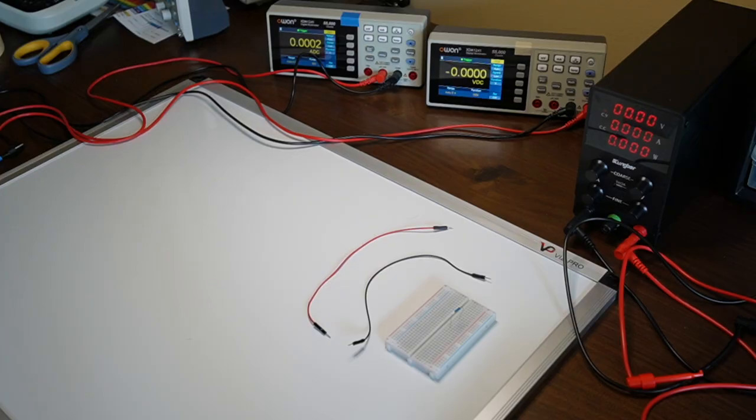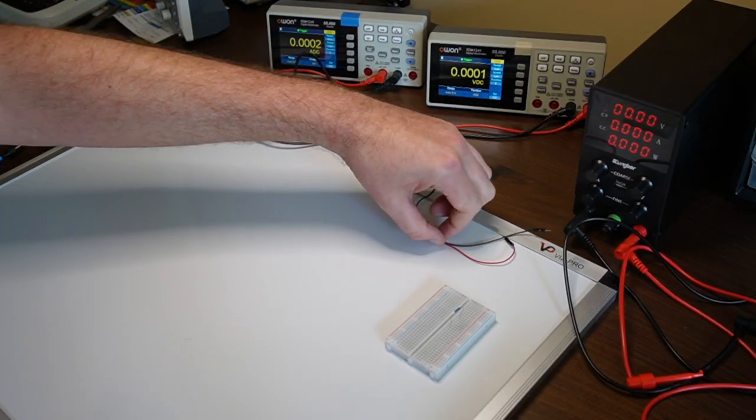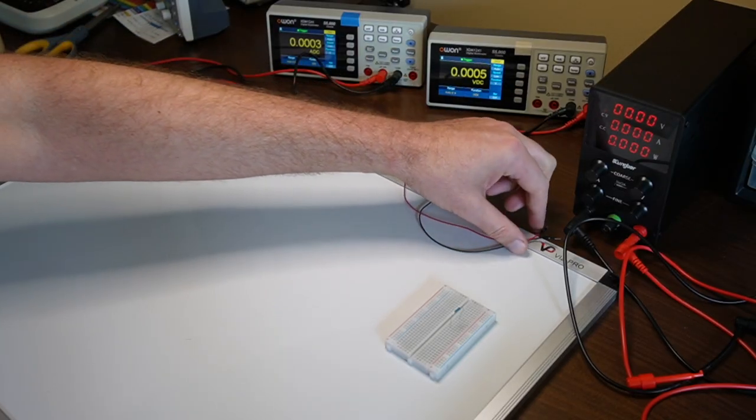Now, to make some dependency analysis about how the current is affected by the voltage, we have to measure current and voltage. And so how do we do that? Well, we have to make sure that we're doing that in the proper way. So I'm going to draw a little circuit here on this whiteboard so that we can see how we're going to connect this all together.